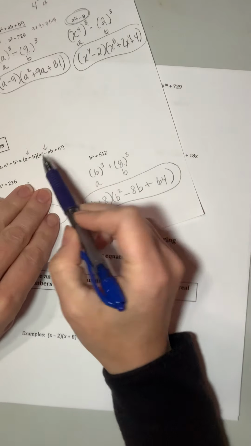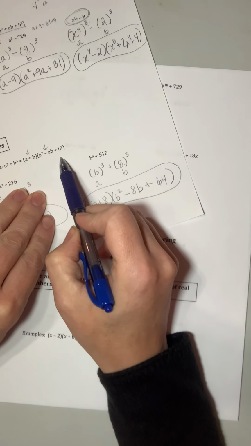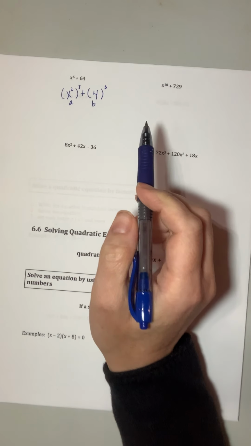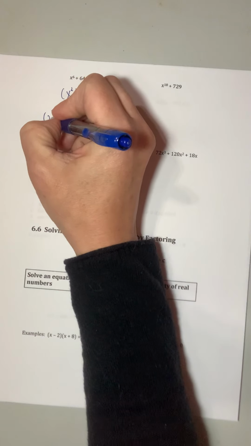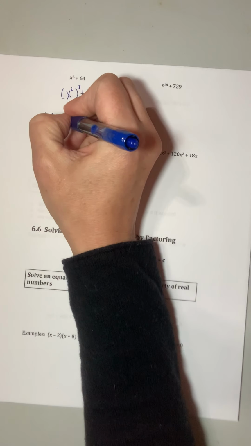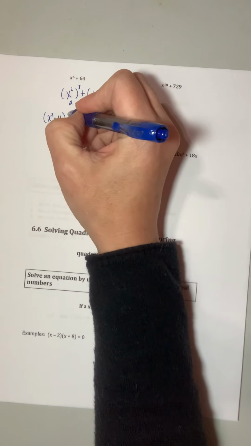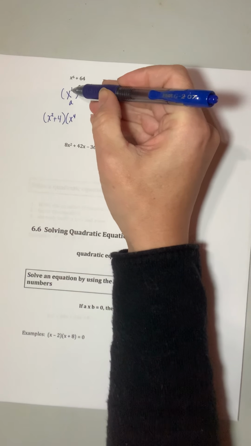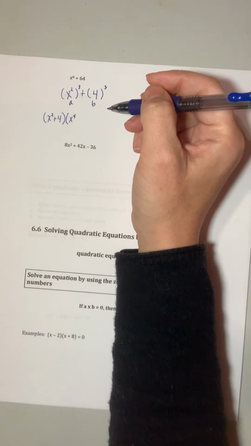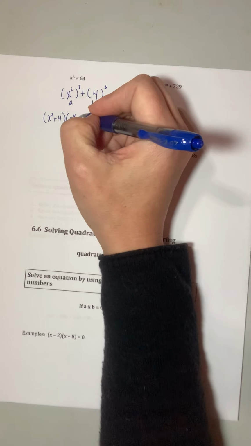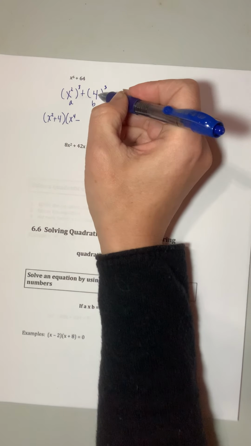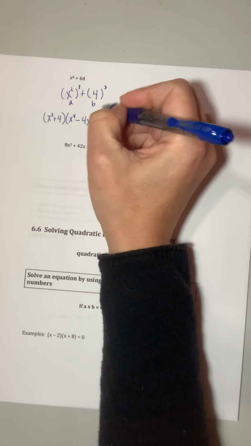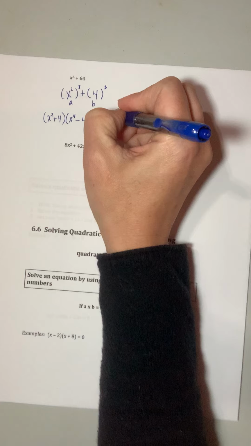So now I'm gonna use this formula from the previous notes. So I have A plus B, x squared plus 4. Then I have a squared, so x to the 4th, because I have to square my 2, so 2 times 2 is 4. Minus ab, 4x squared, plus b squared, b is 4, so plus 16.